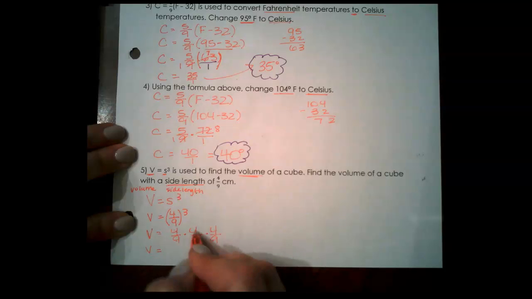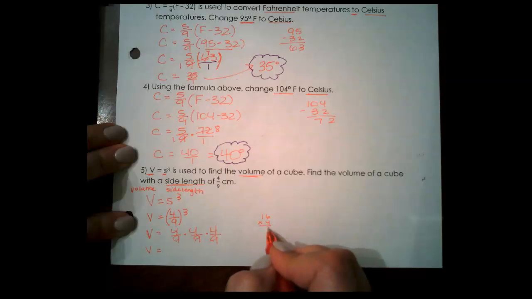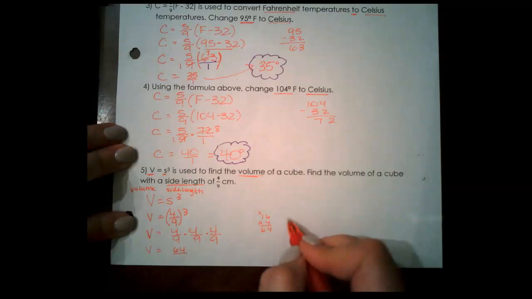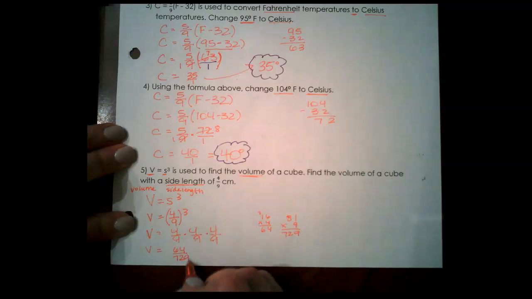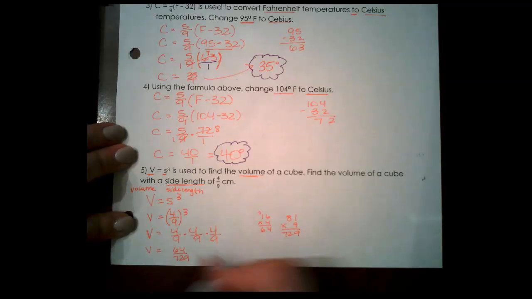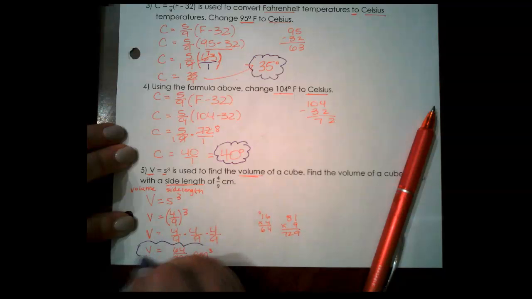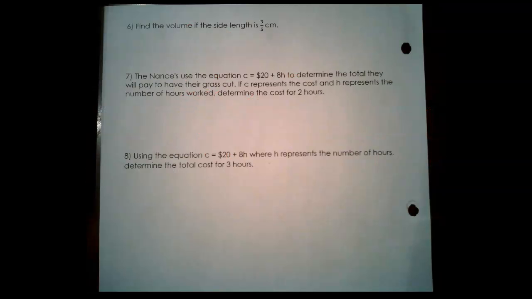So 4 times 4 is 16, and 16 times 4 is, that's right, 64. 9 times 9 is 81, and 81 times 9 is 729. And since this is volume, you should remember from elementary school that your label will be units cubed. Volume is cubed, area is squared, perimeter is plain. You to try number 6.